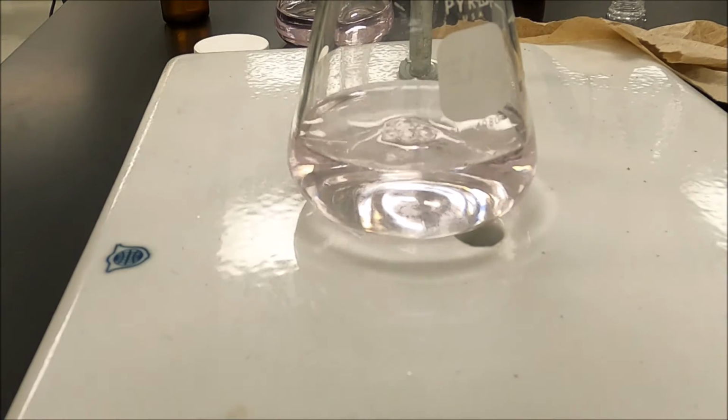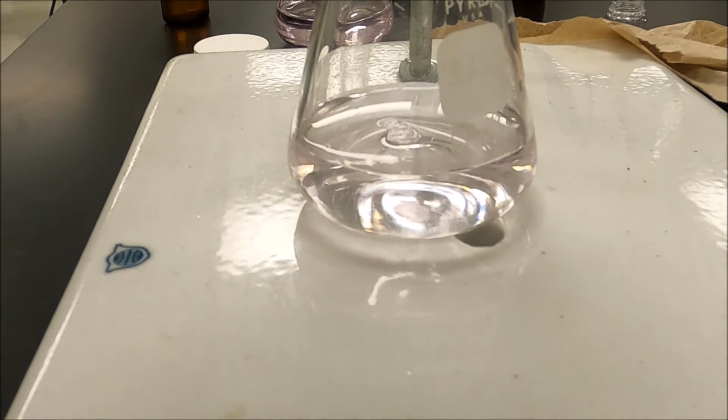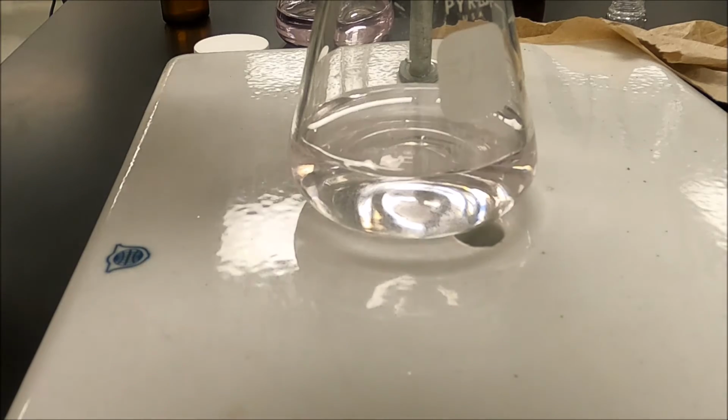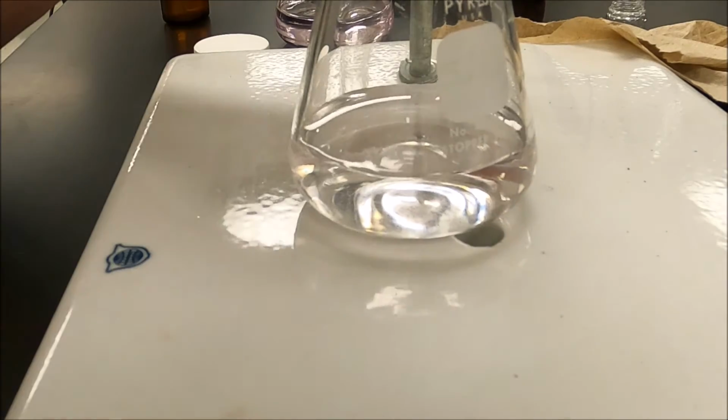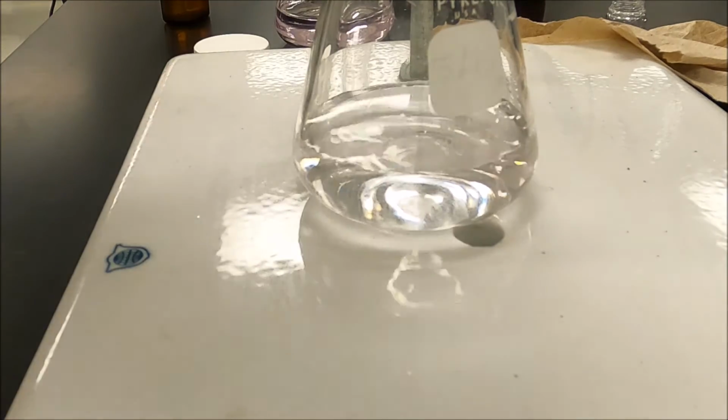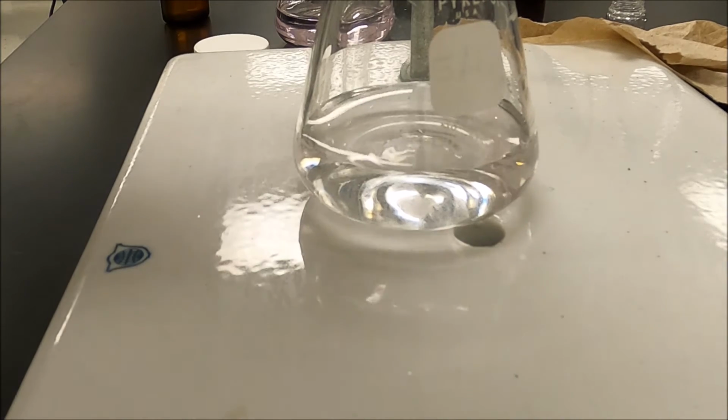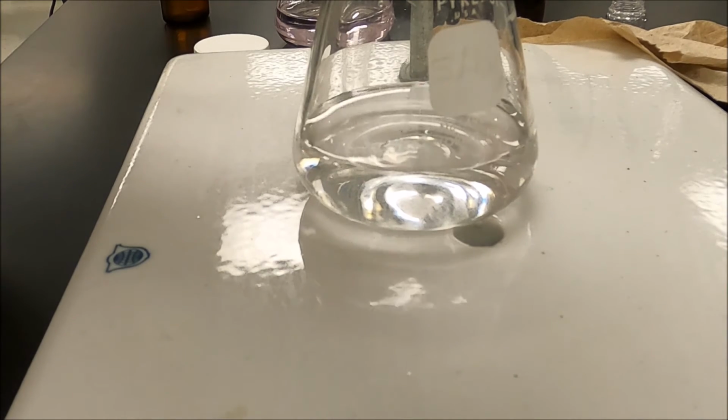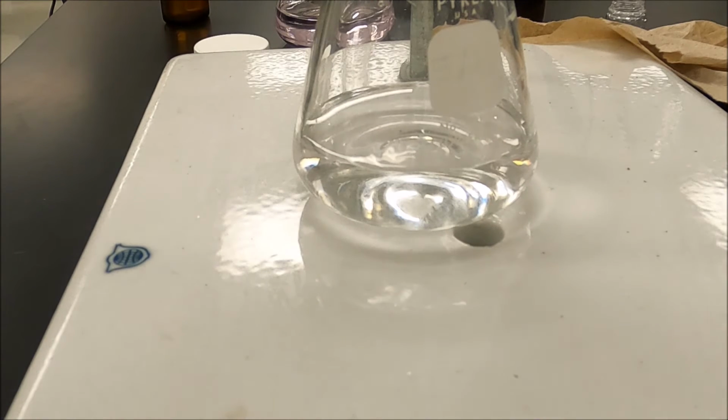Now we got a really pretty faint pink. Maybe one more. No, that's still staying pink. Very pale. This time my burette is reading 43.60. For the third run, I'm going to have to refill.